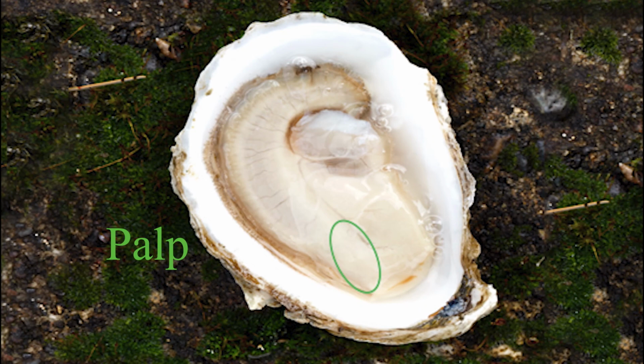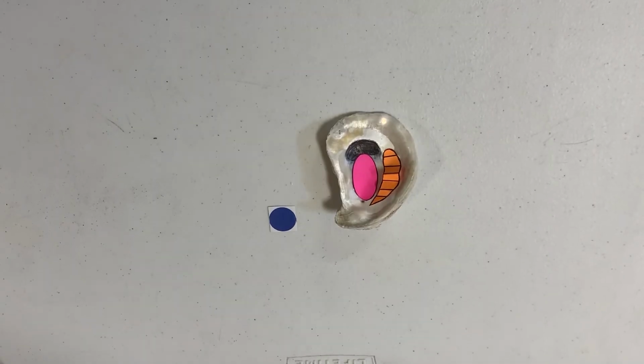Next is the palp, which is like the mouth. It takes in particles for digestion or pushes particles out. This is the part of the oyster that sorts through everything in the water. It's the reason why oysters are such good filters. The palp is represented by your sticker.